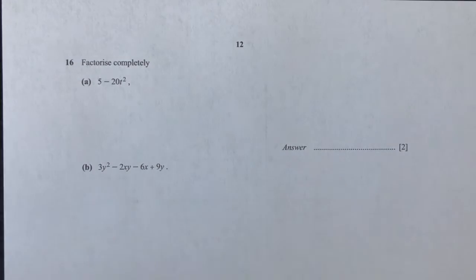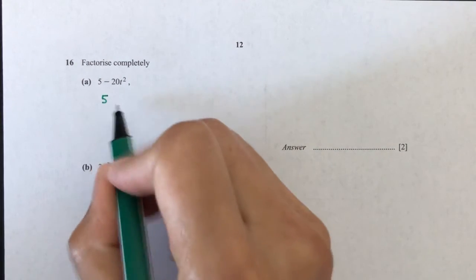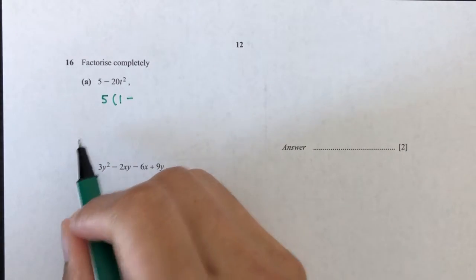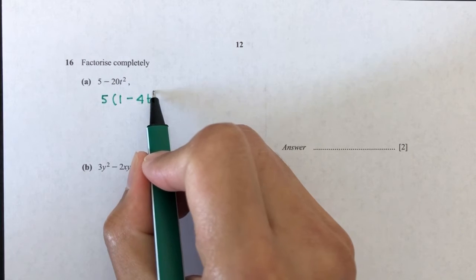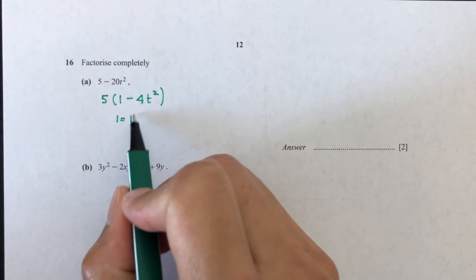Question number 16, factorize completely, part A. We have 5 minus 20t squared. So we do see that 5 is common. We take out 5, so 5 is out. And what is left behind? We have 1 minus 4t squared.